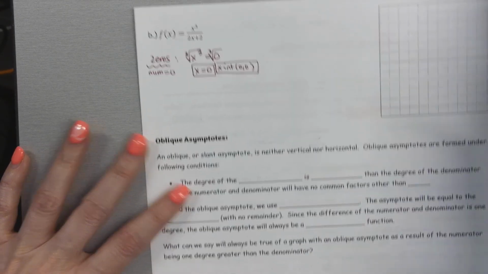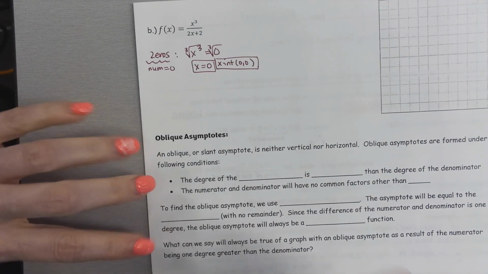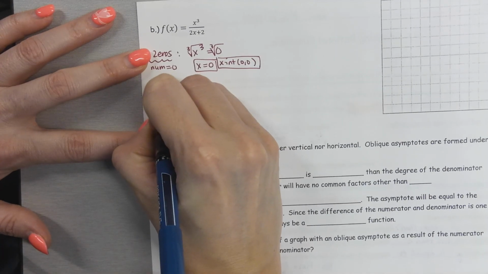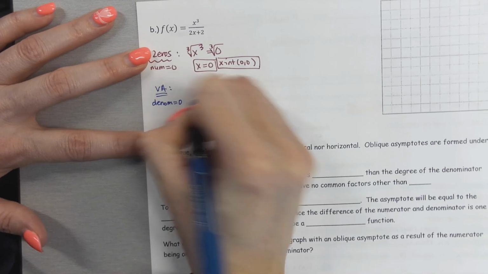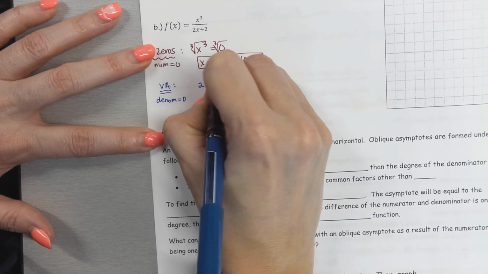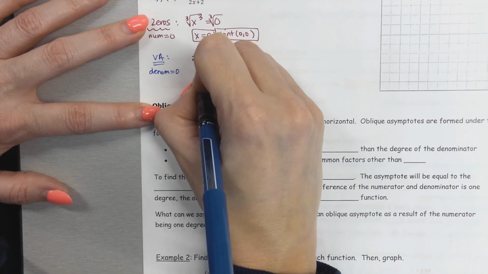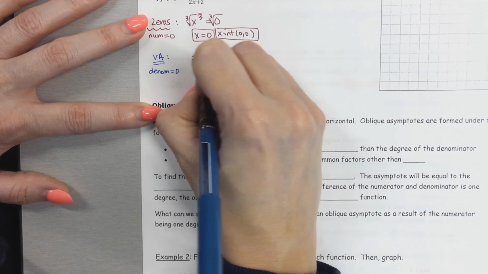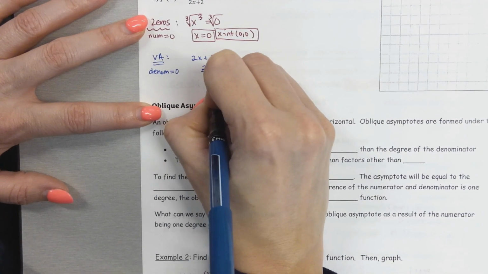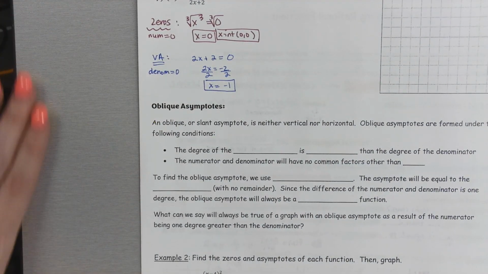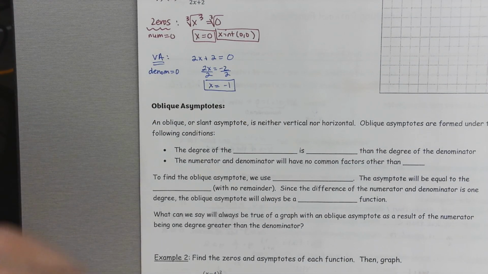All right, and then for the vertical asymptote, that is where we take the denominator and we set that equal to 0. So you can factor out the 2 if you want, or you can subtract and divide. Either way, you'll get x equals negative 1. That's the only vertical asymptote we have for this one.